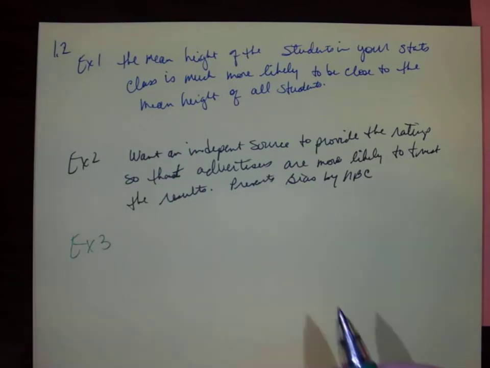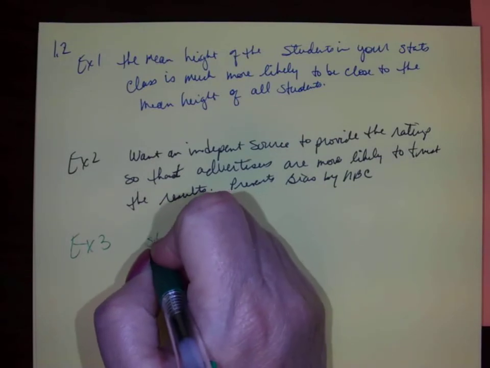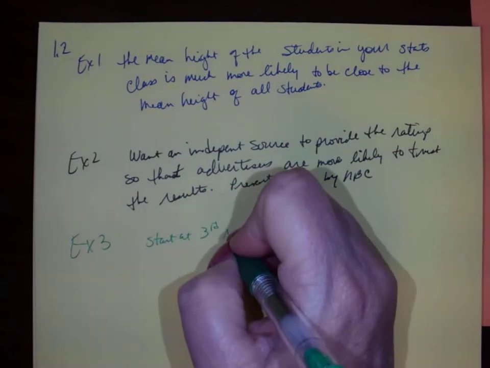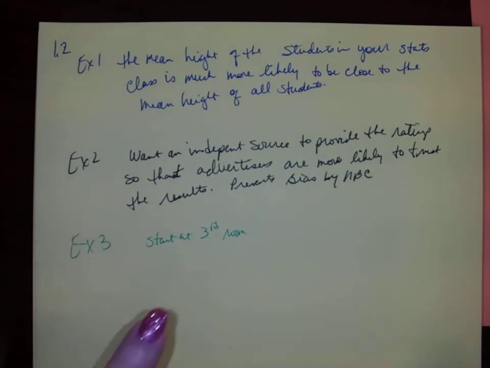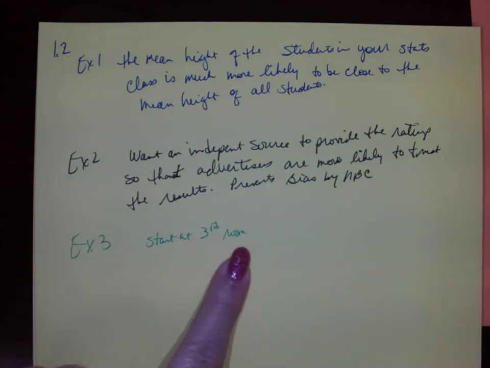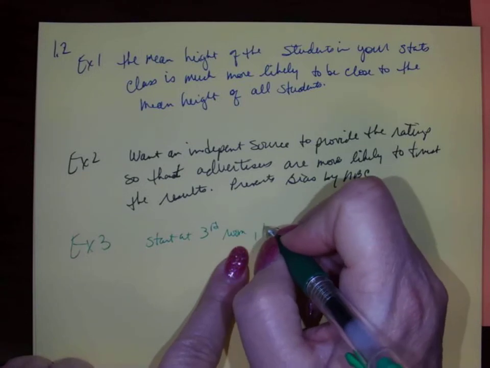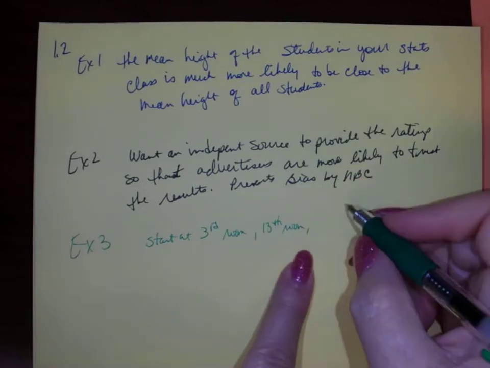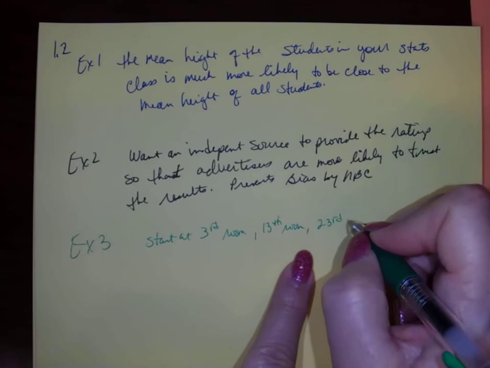So every 10th room. Let me start. We'll start at the 3rd room. If I do the 3rd room and I'm going to go every 10th, I have to add 10, right? Then I'd have the 13th room. 10 more would get me the 23rd room.